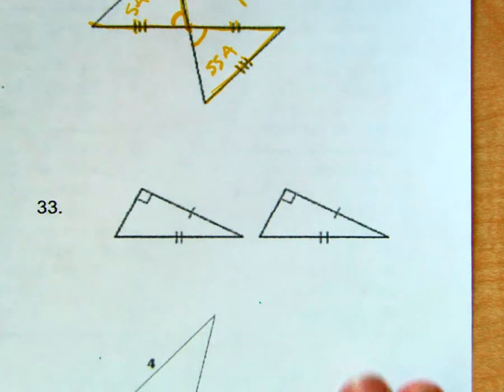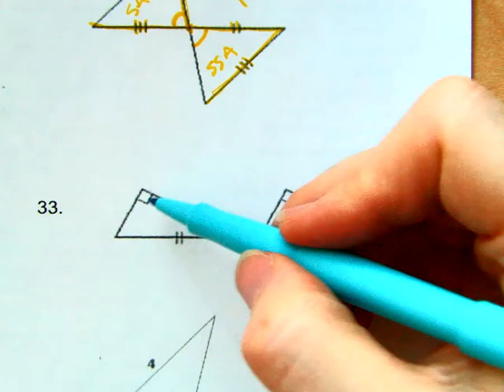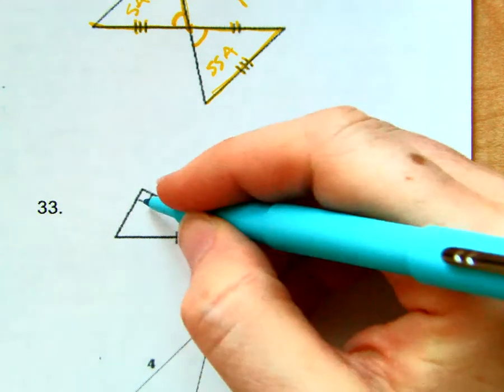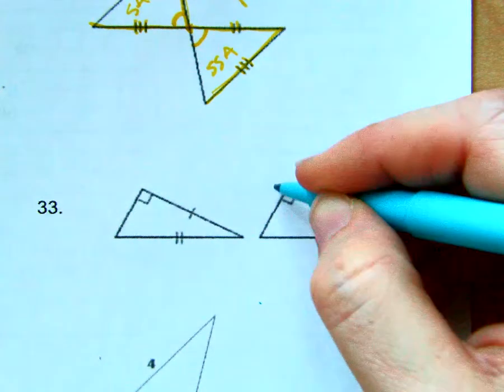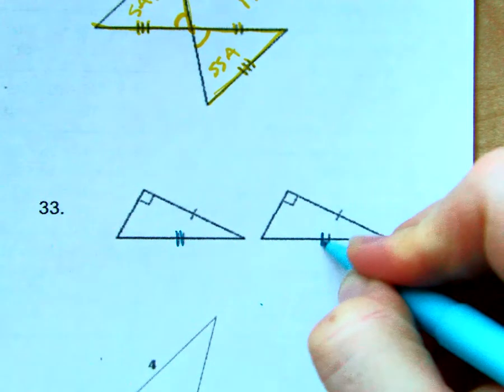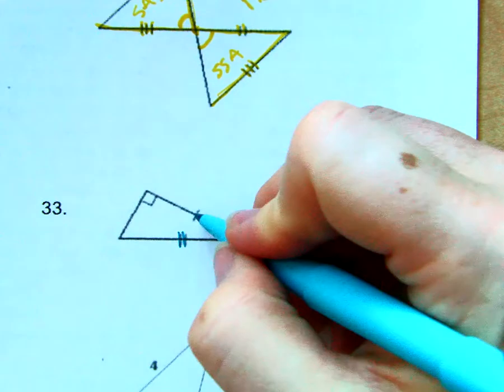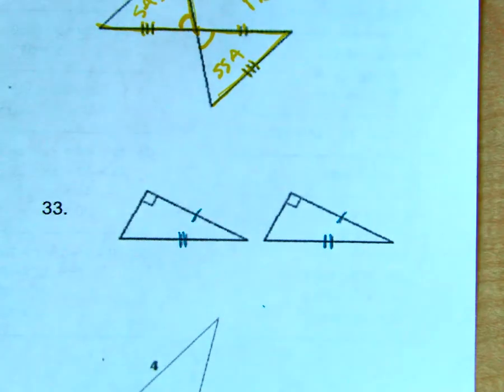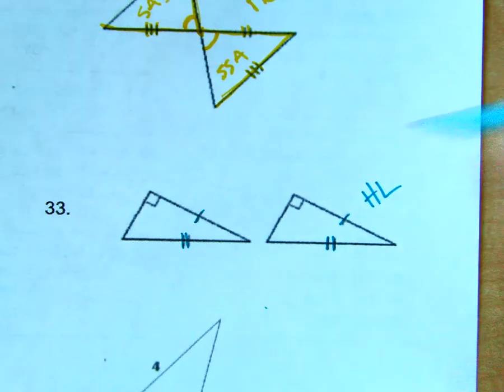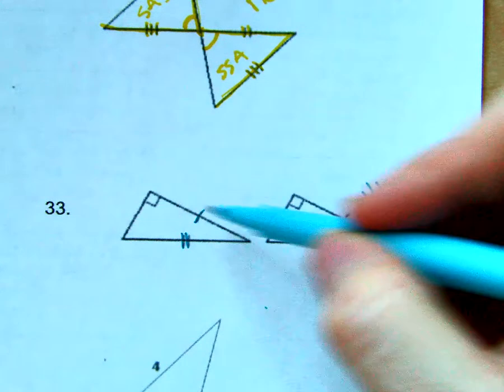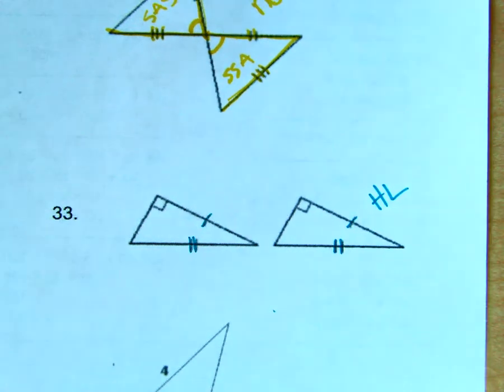And then last one of this section, we have 2 right triangles. So I'm automatically going to check hypotenuse leg. So we have a hypotenuse, which is across from the 90-degree angle. So a hypotenuse congruent to hypotenuse. And we've got a leg congruent to a leg. So we have congruence here because they're right angles, hypotenuses are equal, legs are equal. So it's true based on hypotenuse leg.